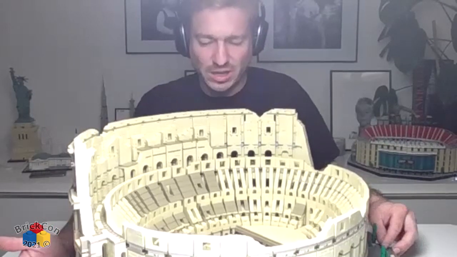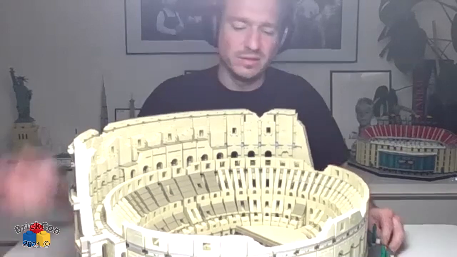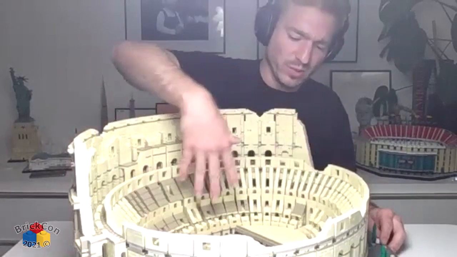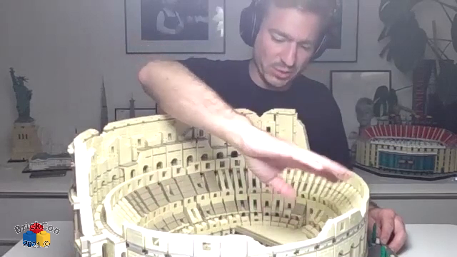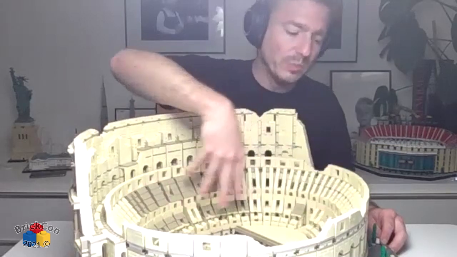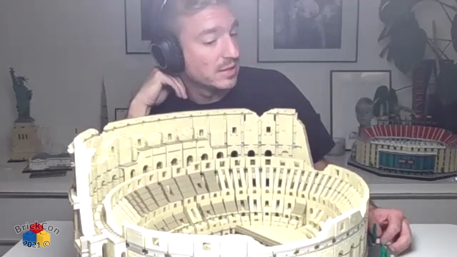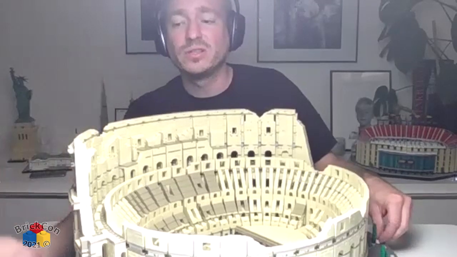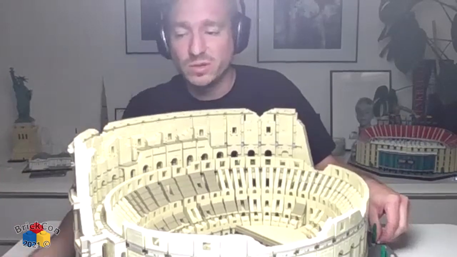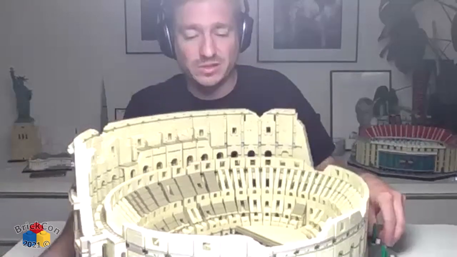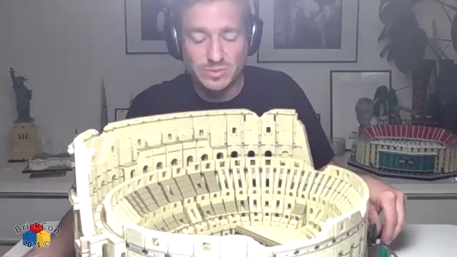For example, the supportive colors in one of the first layers are actually all blue. They're blue plates, and they're actually representing that the site of the Colosseum, before it was constructed, was Nero's lake. It was a giant swimming pool made for Nero's palace.